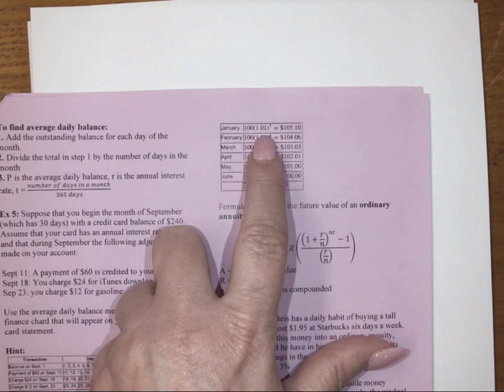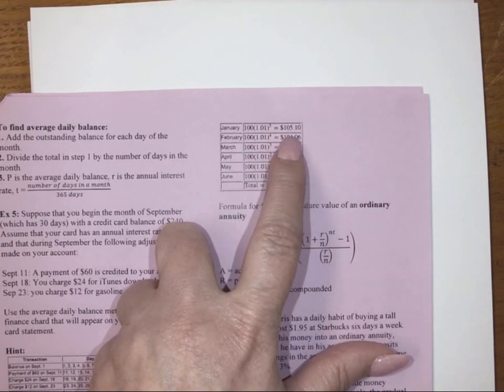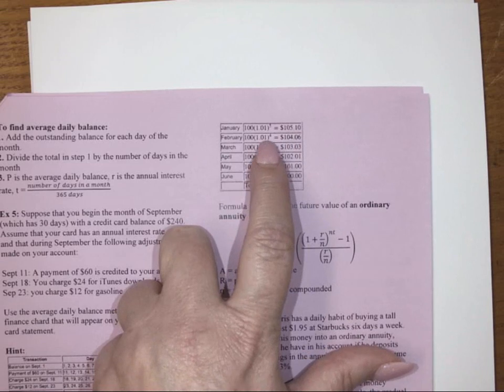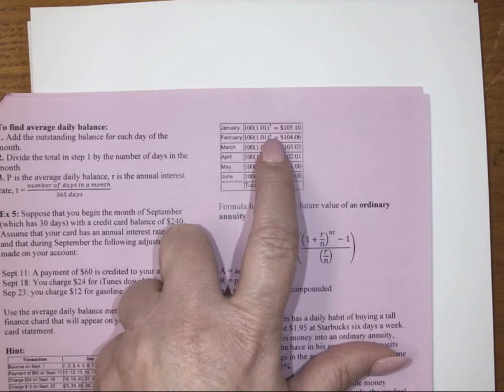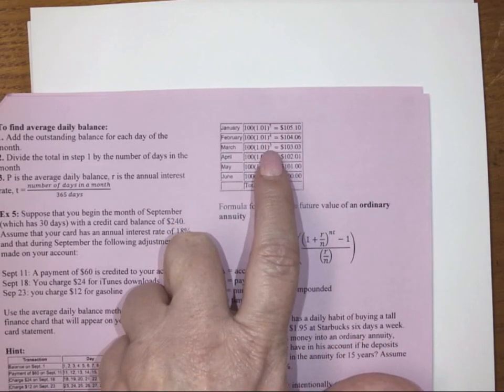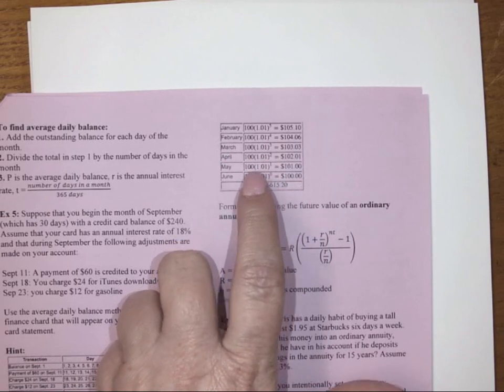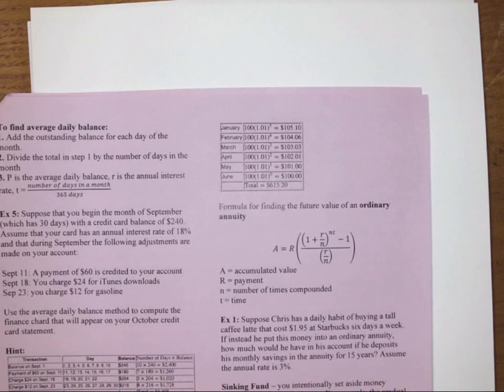So we can look at the chart here. We have $100 that we put in, at 1.01 to the fifth, because over 5 months we get $105.10. For February, it's the same thing, except it's only in for 4 months. For March, it's for 3. April gets 2, May gets 1, and June gets 0.